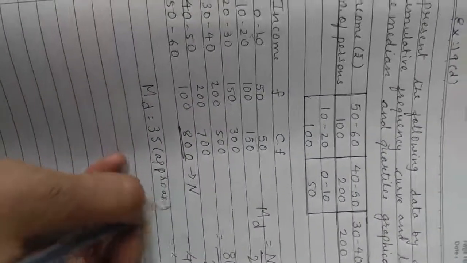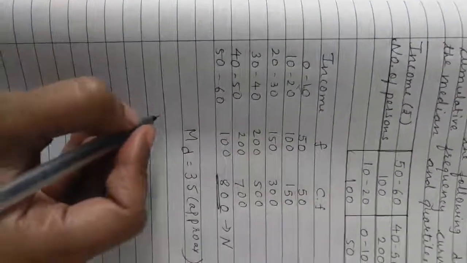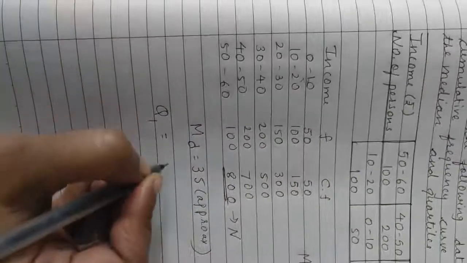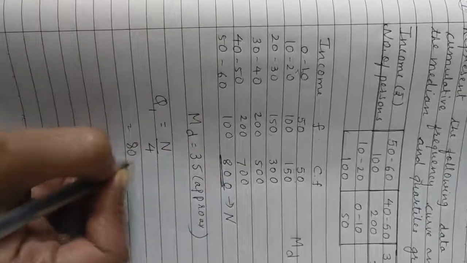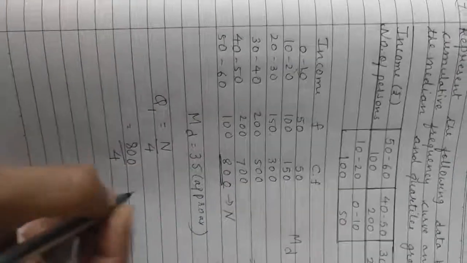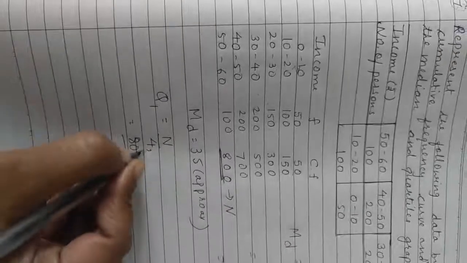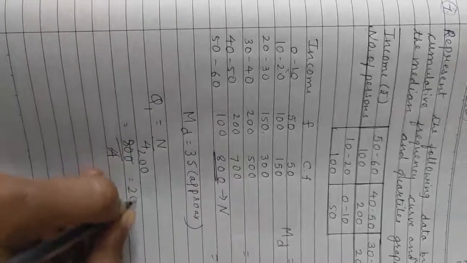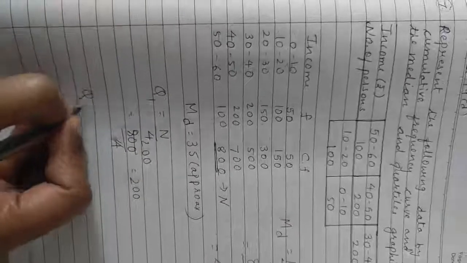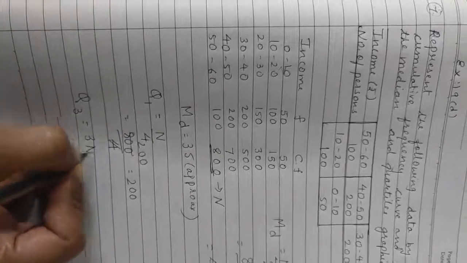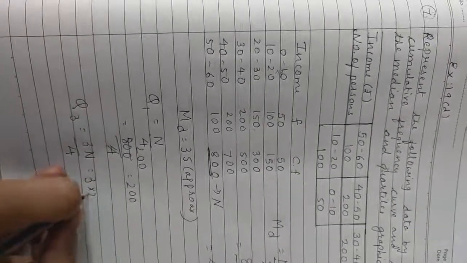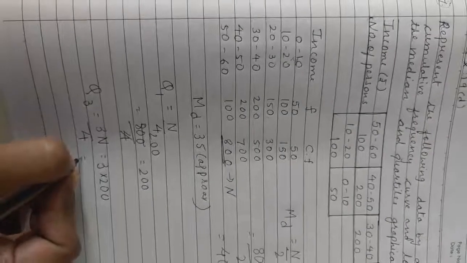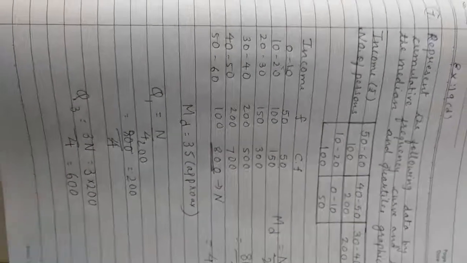Right? So now, second is quartiles. Both the quartiles means we have to find Q1 and Q3 both. Q1 is always n by 4. So n is 800 and divide by 4. So 4 2s are 8, it becomes 200. And Q3 is equal to 3n by 4. It means if I multiply this value by 3, then I get my Q3 value. So that is 3 2s are 600.